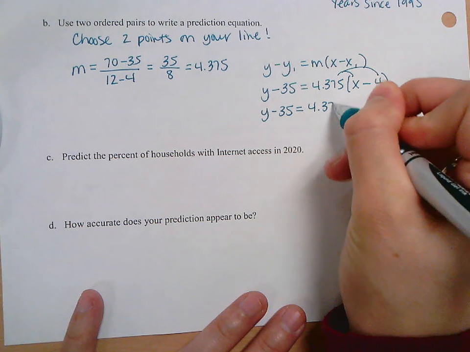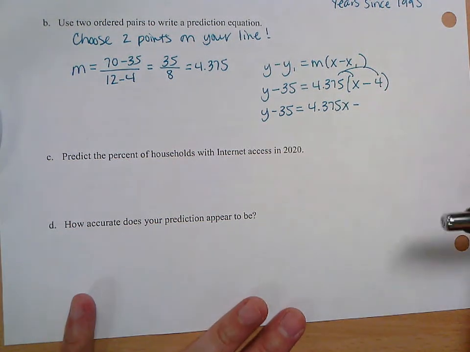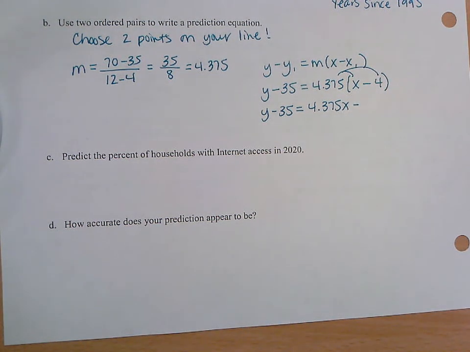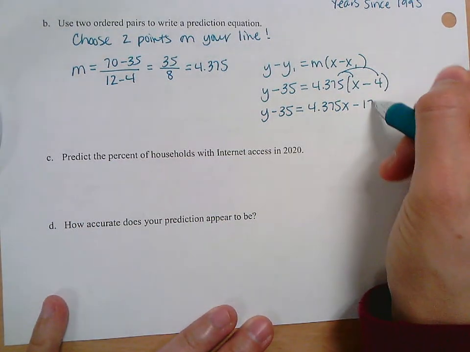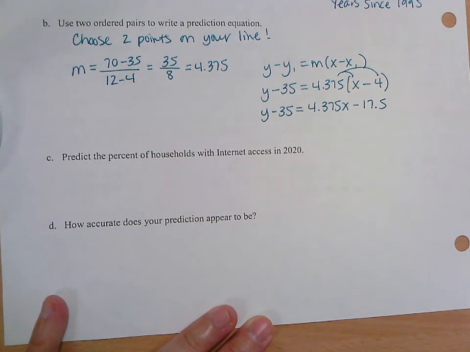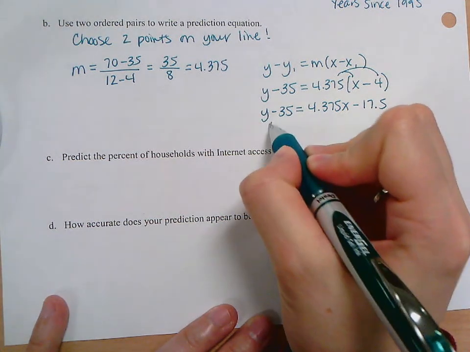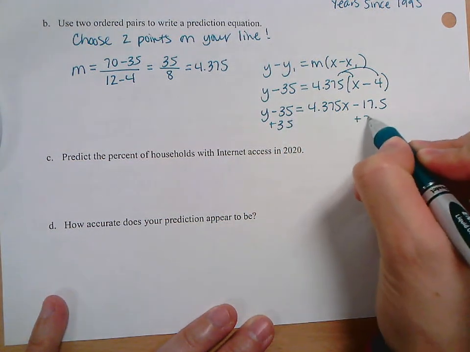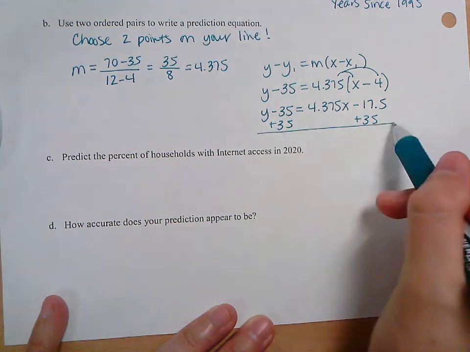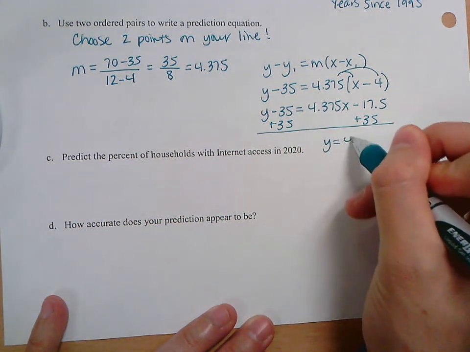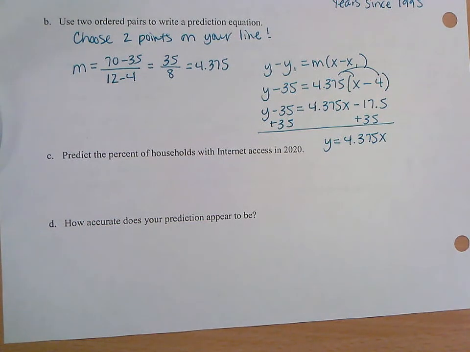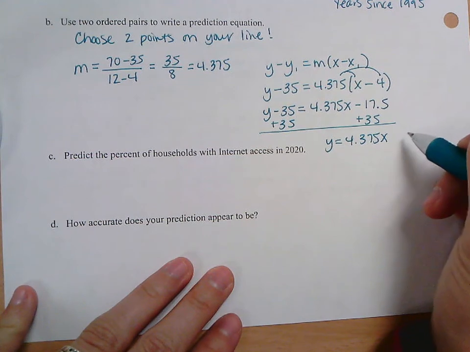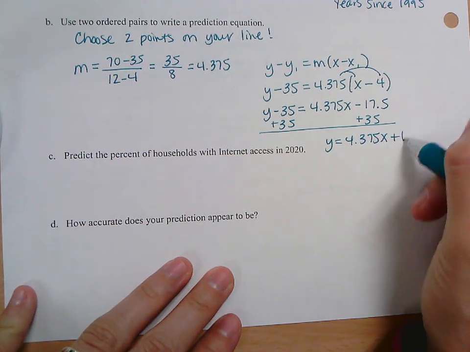So 4.375x minus, this times 4 is 17.5. And then I would add my 35. So my equation is y equals 4.375x. Oh yeah, that's exactly half. So plus 17.5.